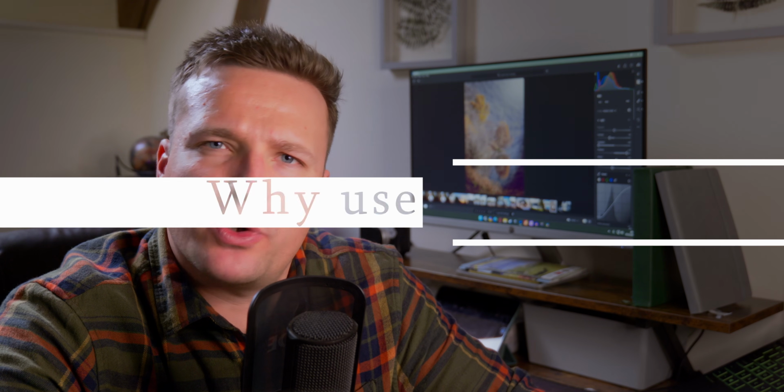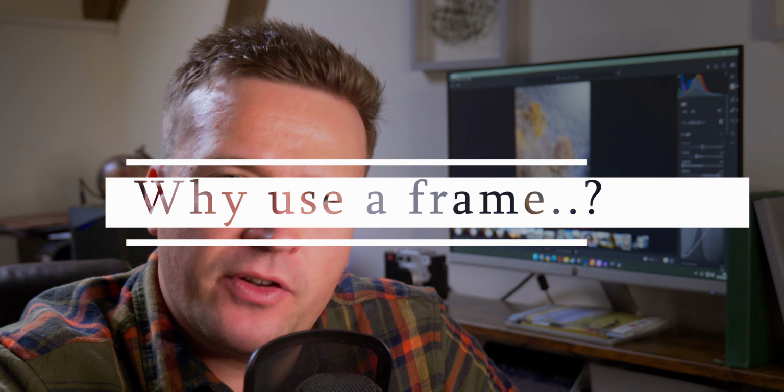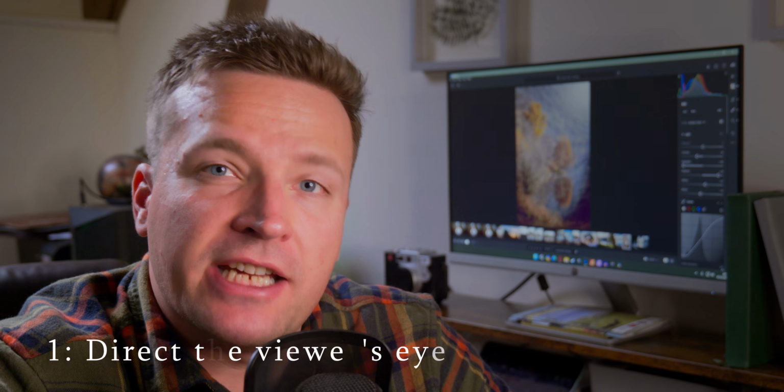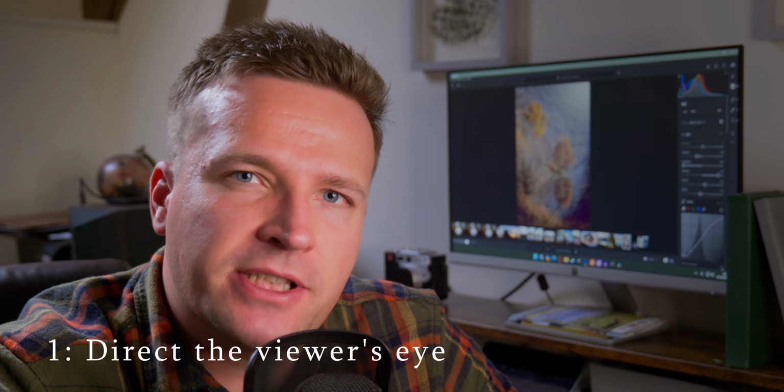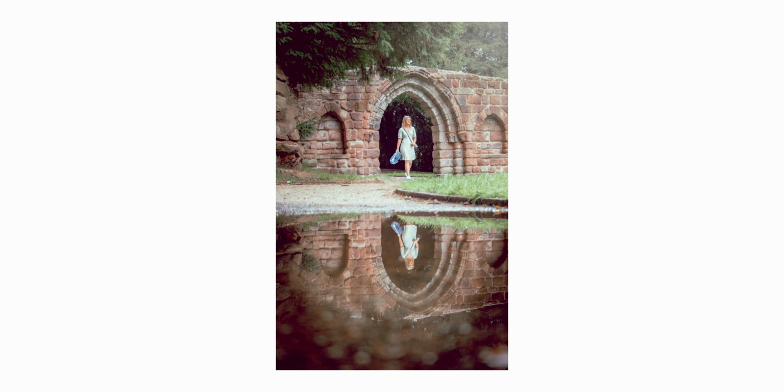So a very important question to ask: why would you want to use a frame in the first place? The first reason, and probably the most simple reason, is to direct the viewer's eye to something you specifically want them to see. The absolute basic level use of framing a subject. You'll see this used very, very often in film and in photography to make sure that the viewer is left in no doubt about what they're supposed to be looking at.